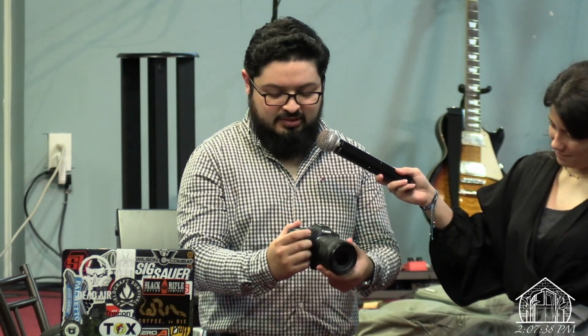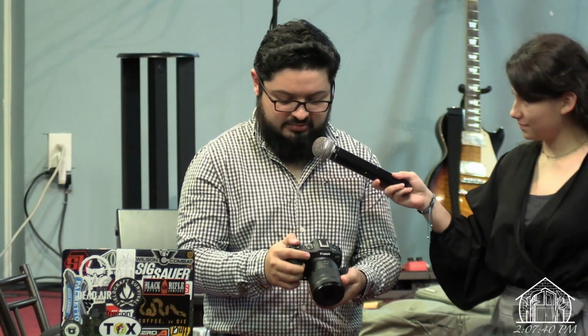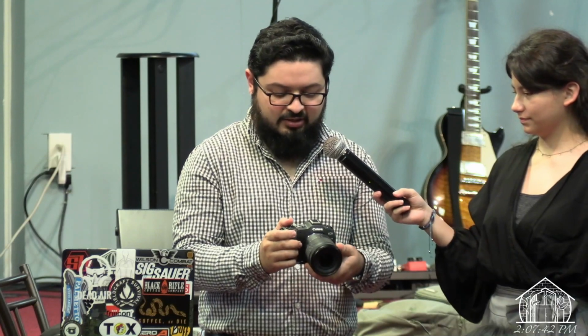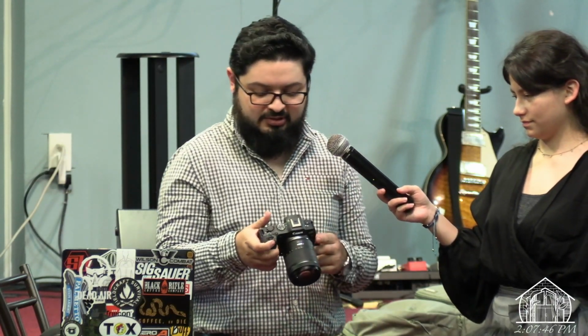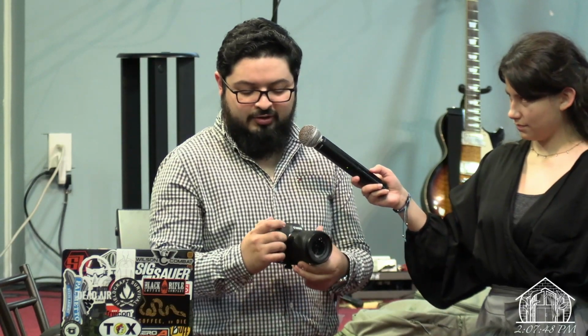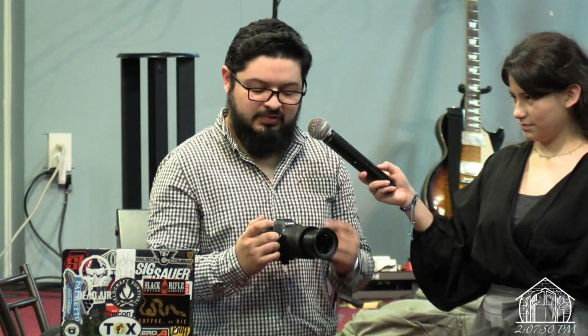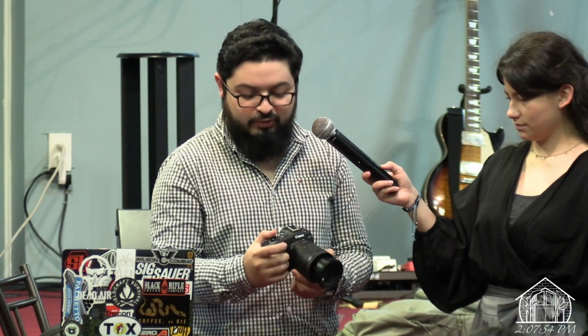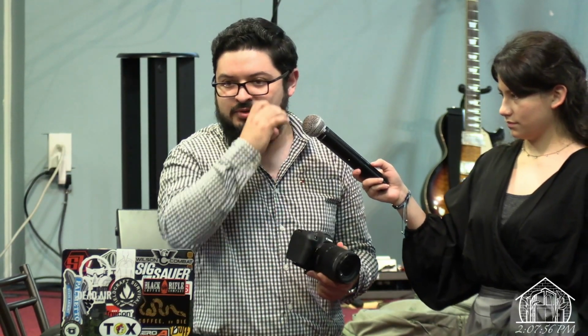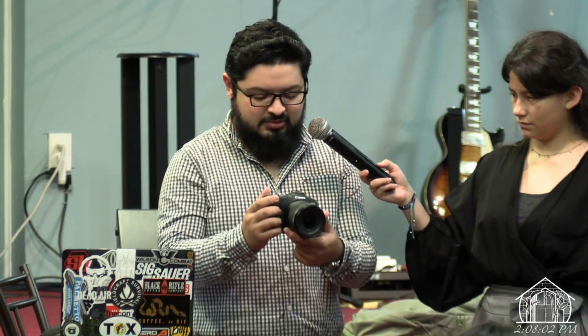Basically, on the auto mode, you can't change anything. All you have to do is just zoom and take a picture. We really want to start using the manual mode, because you can really use the camera like it's supposed to.